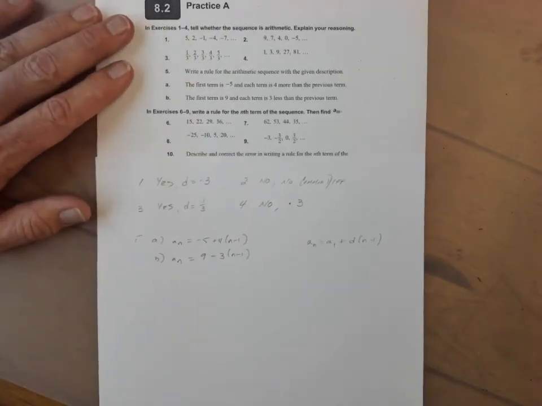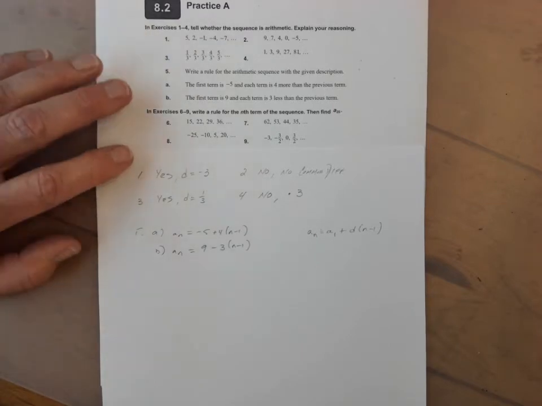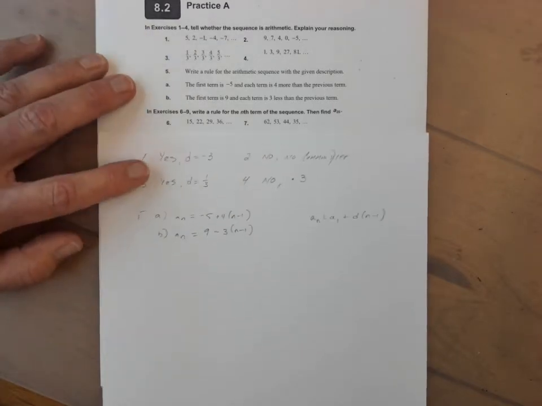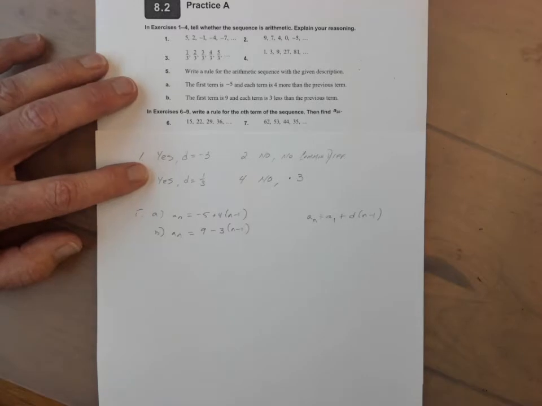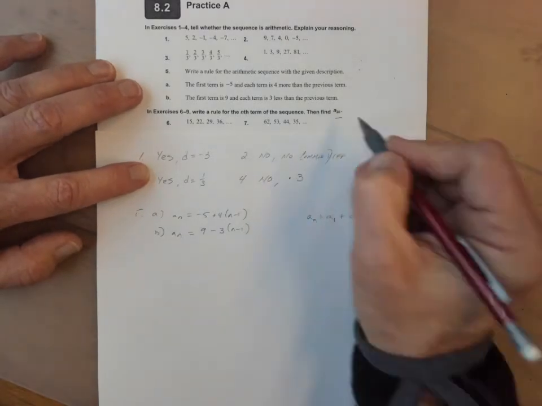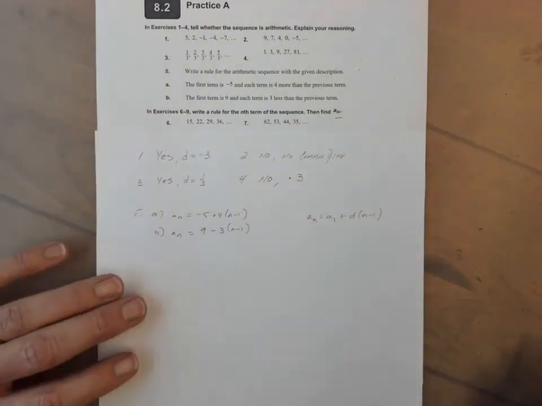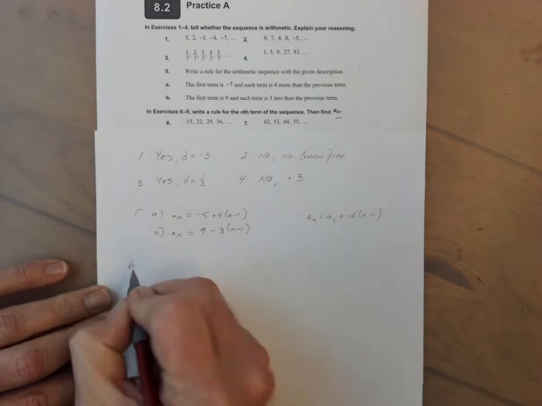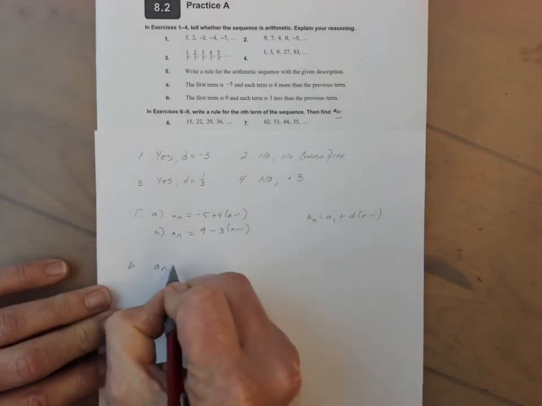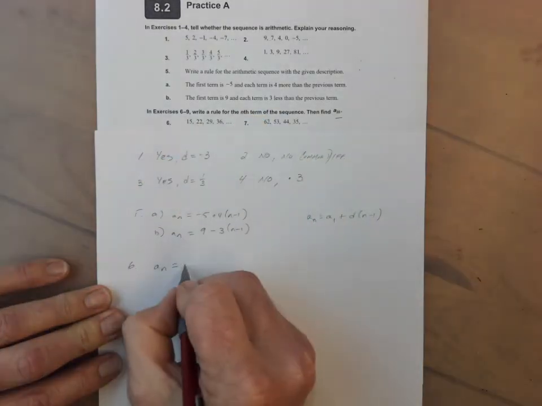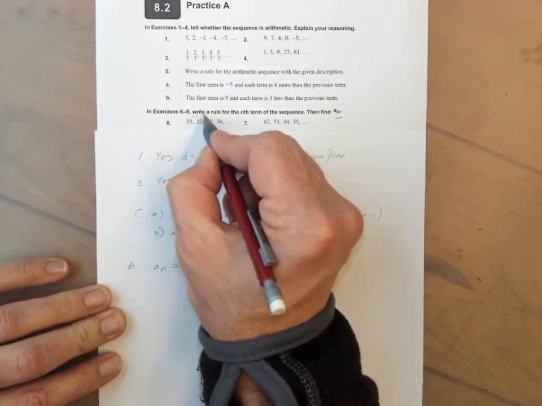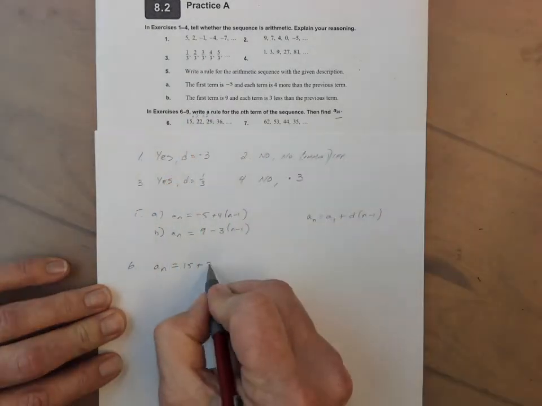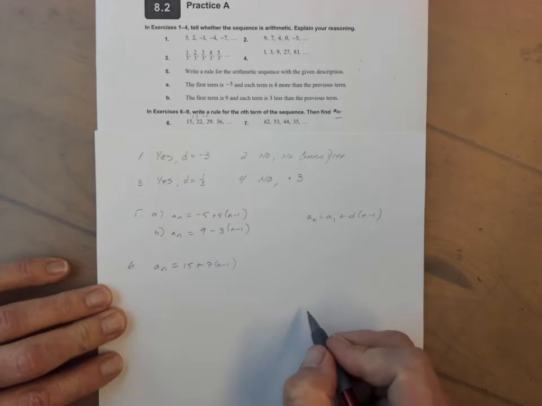Okay, so for this next group, we're not going to do all of these, I'm just going to do 2 of them. It says write a rule for the nth term and find the 20th term. That's what a sub 20 means. So our rule, a sub n equals, there's our first term, 15, plus our common difference, which is +7, so 7 times n minus 1.